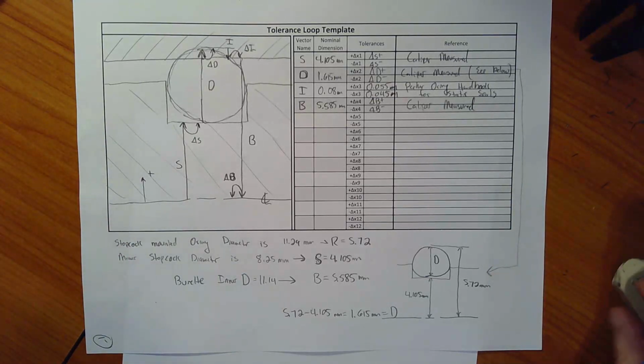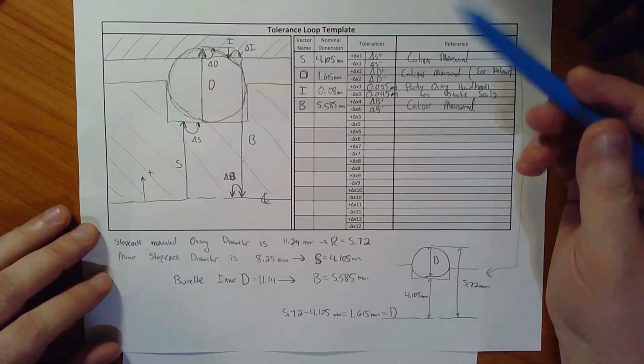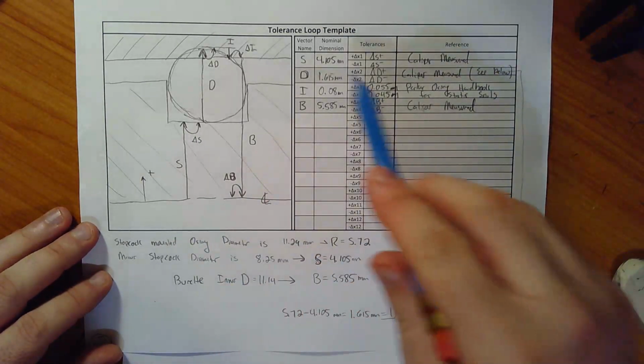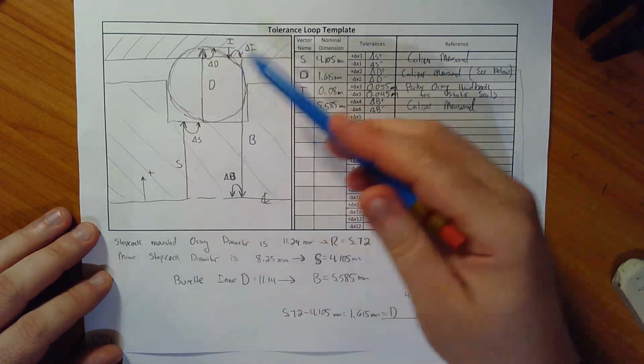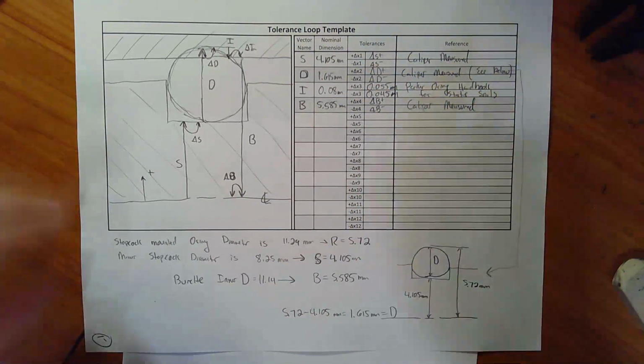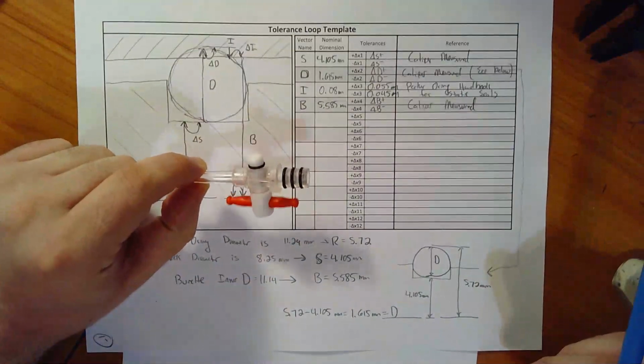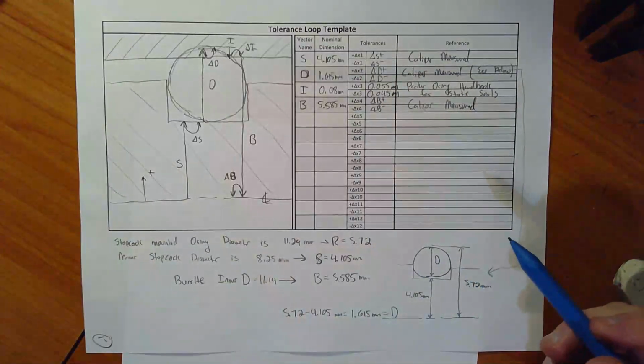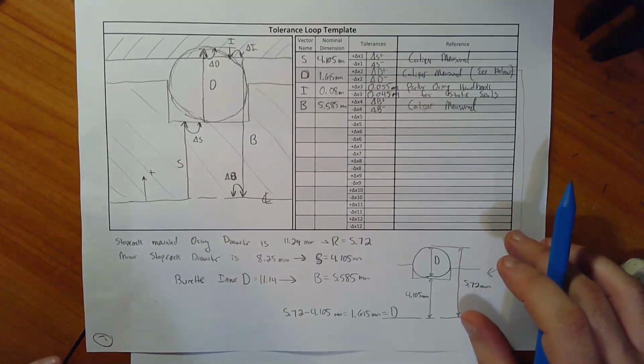Okay, Dr. Matthew J. Traum here. We've figured out the tolerance loop template for our O-rings and Burette interface on the Stopcock, and now we've got to run through the analysis.